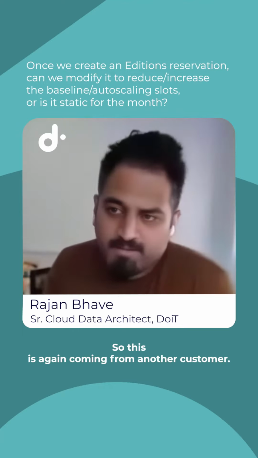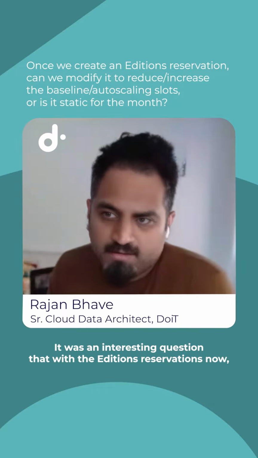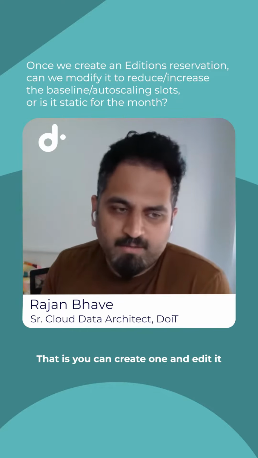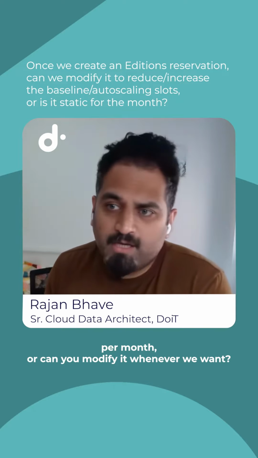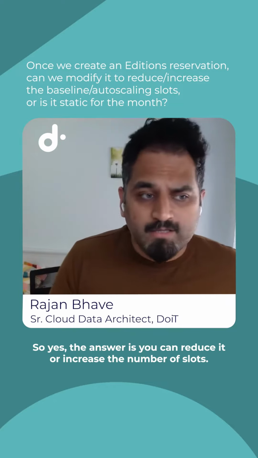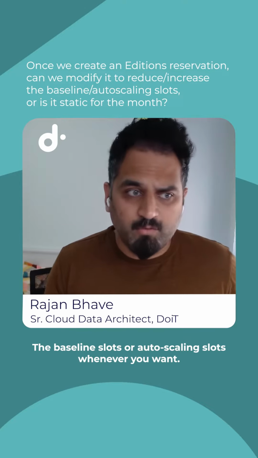So this is again coming from another customer. It was an interesting question: with the editions reservation now, is it a static one, like per month only we can create one and edit it, or can we modify it whenever we want? So yes, the answer is you can reduce or increase the number of slots, the baseline slots or auto scaling slots, whenever you want.